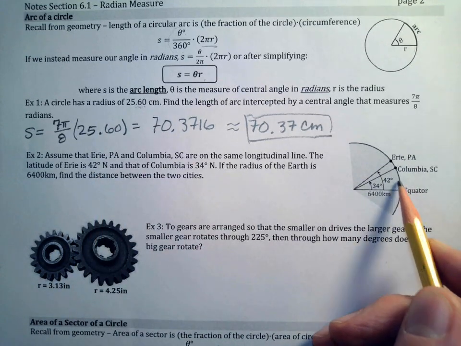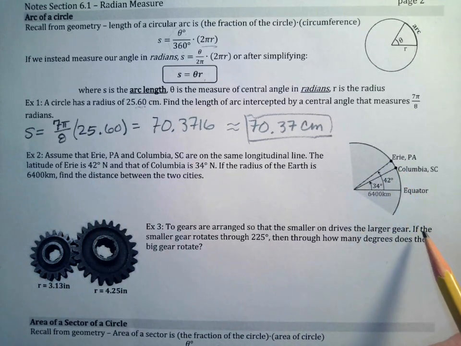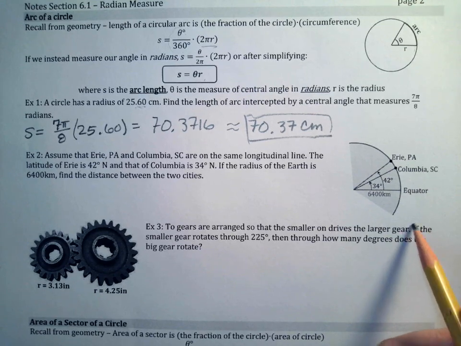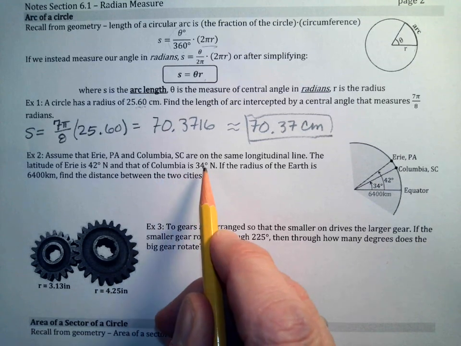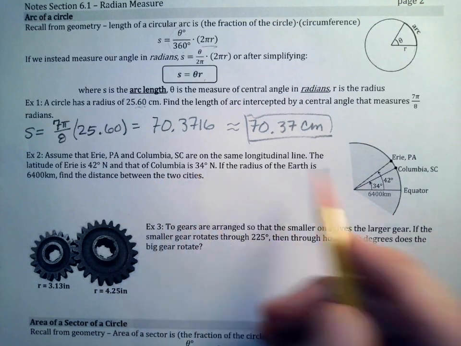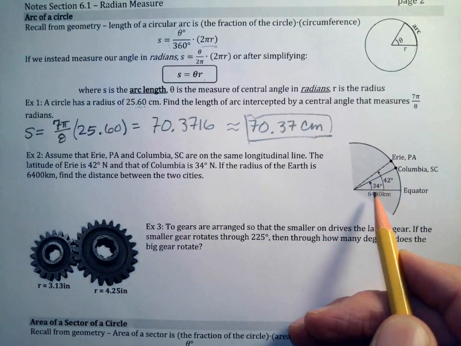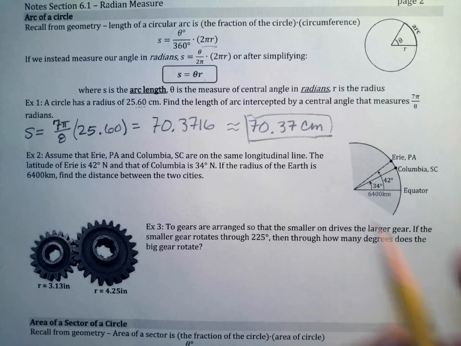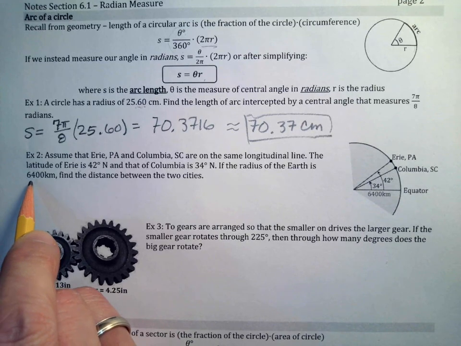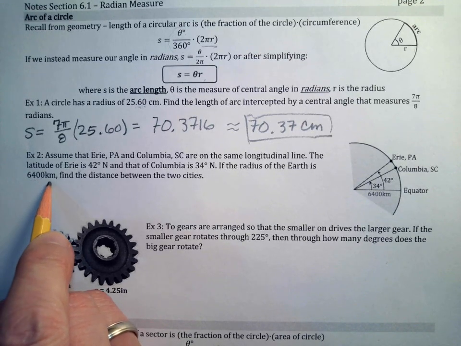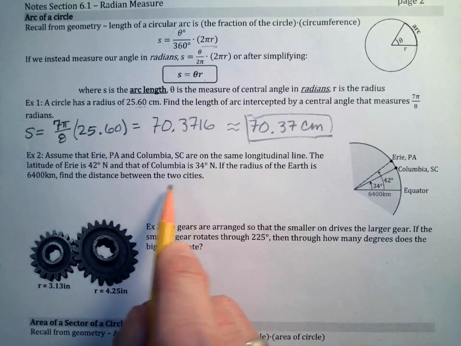So that's how many degrees north of the equator Erie, Pennsylvania is. And then Columbia, South Carolina, is 34 degrees north of the equator. So those are the central angles. If the radius of the Earth is 6,400 kilometers, find the distance between the two cities.